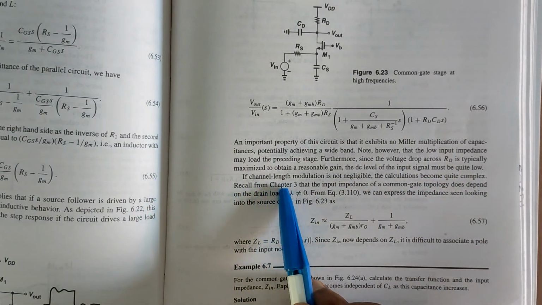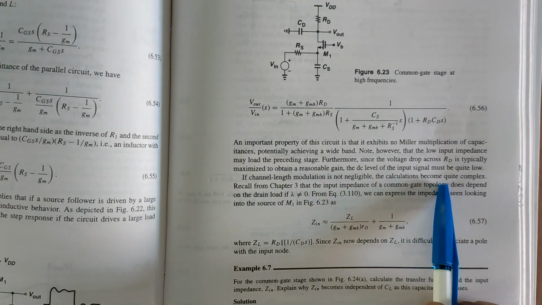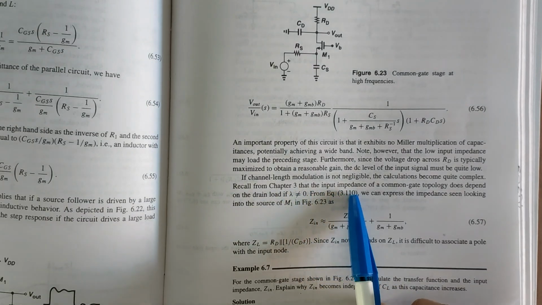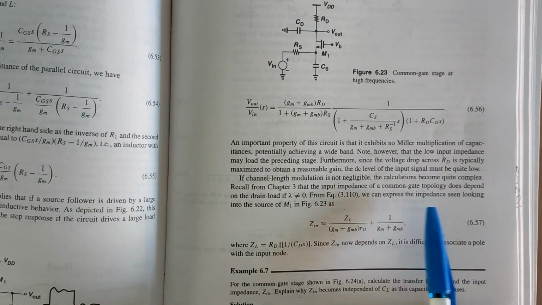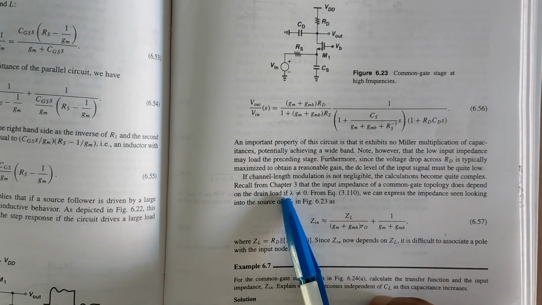If channel length modulation is negligible, the calculations are made quite complex. Recall from Chapter 3 that the input impedance of a common gate topology does not depend on the drain load.